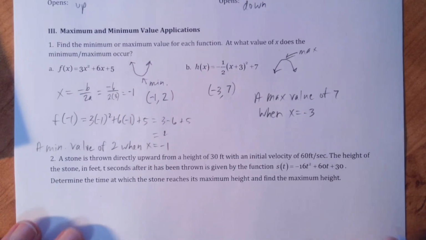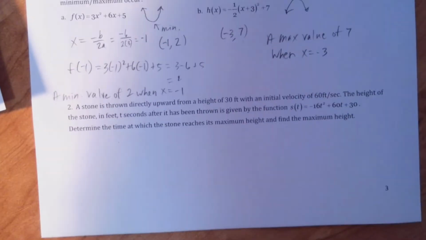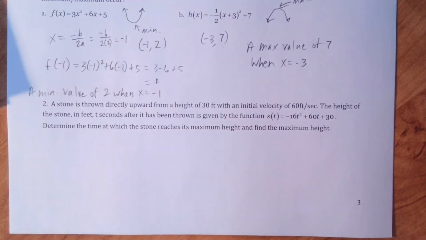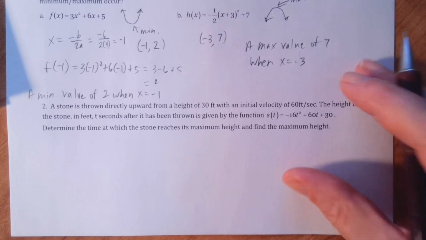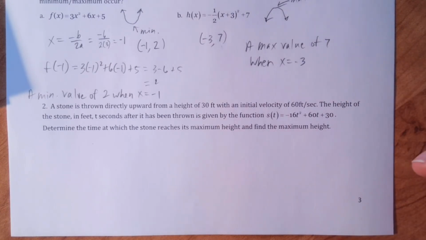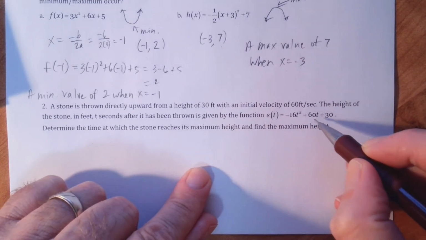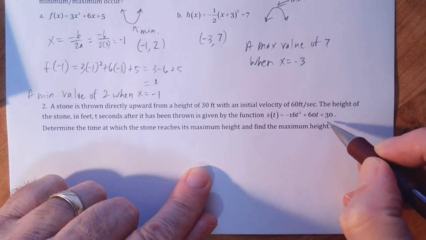So let's look at number 2. It says a stone is thrown directly upward from a height of 30 feet with an initial velocity of 60 feet per second. The height of the stone in feet, t seconds after it's been thrown, is given by the function s of t equals negative 16t squared plus 60t plus 30.